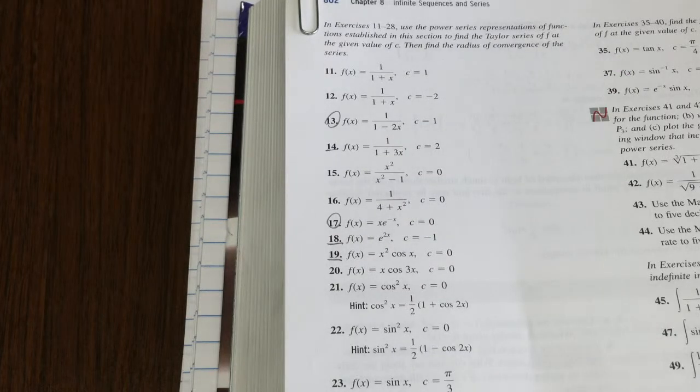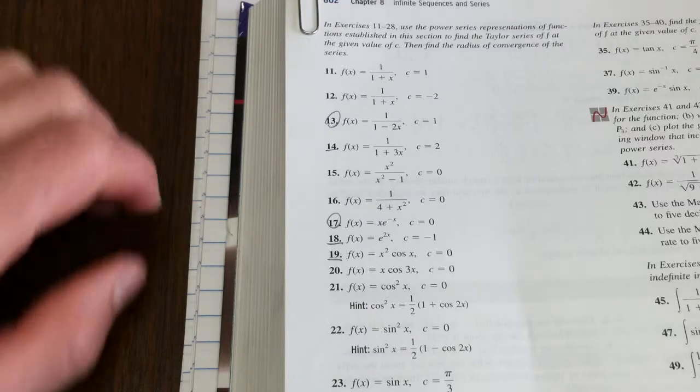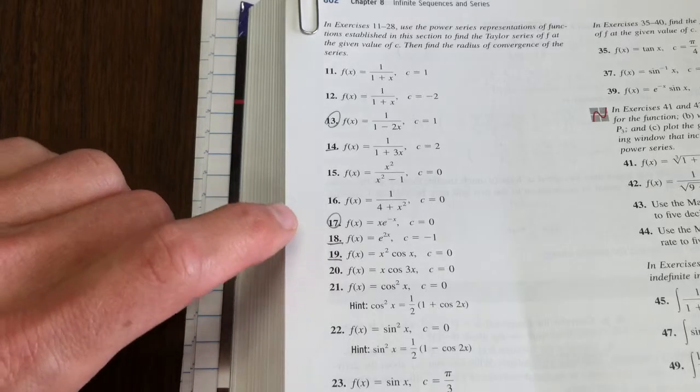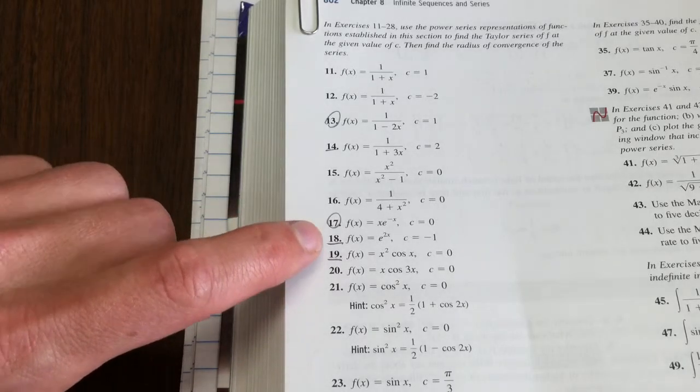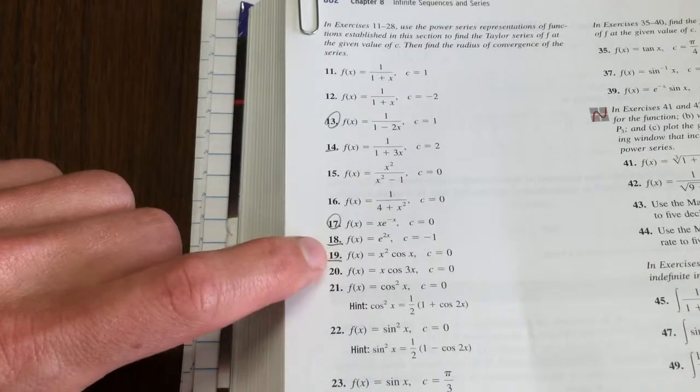All right, we've got a bit different problems here in section 8.8. This is Taylor and Maclaurin series, page 802. Let's tackle 2 for the price of 1, and that's doubly free, number 18 and number 19.